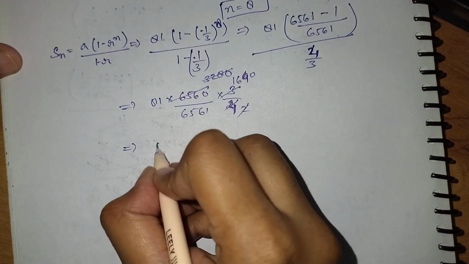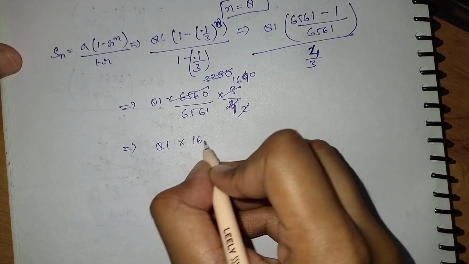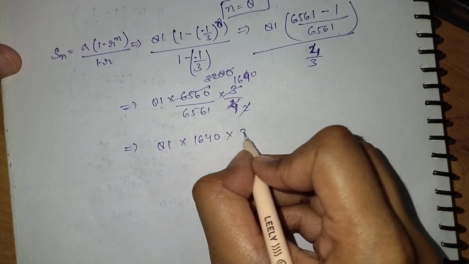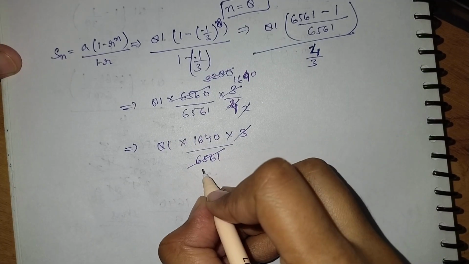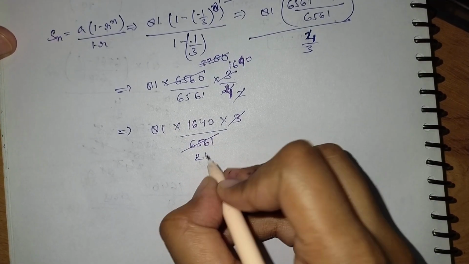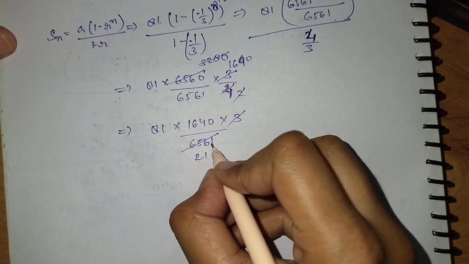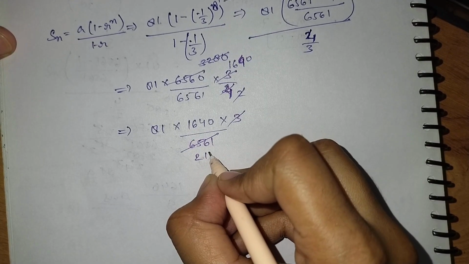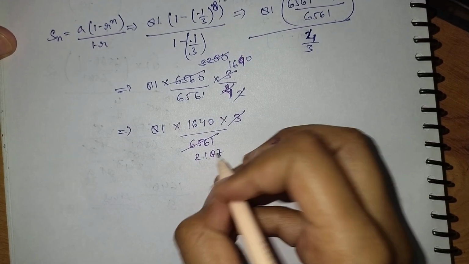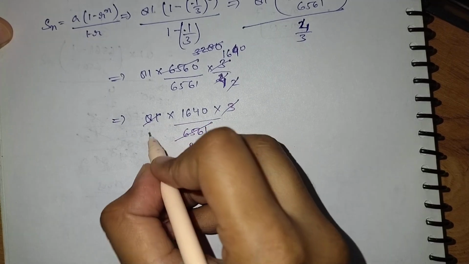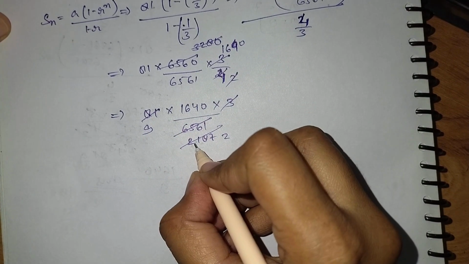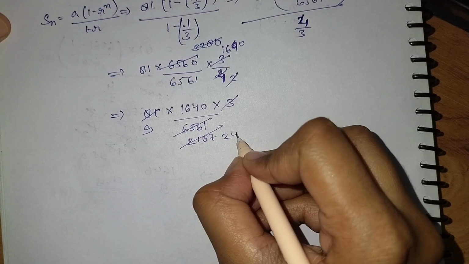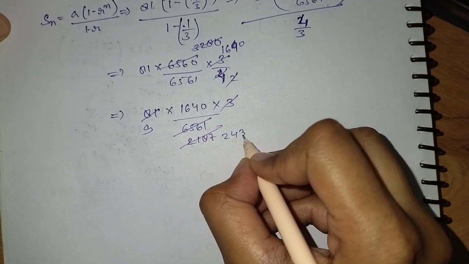Cancelling this part, we can write clearly here 81 multiplied by 1640 multiplied by 3 upon 6561. Cancelling this part, again we can cancel out by 9, then again 3 and 27, so 3.